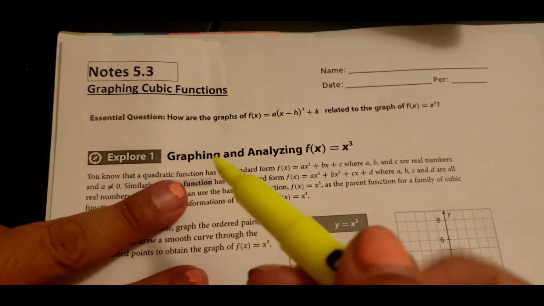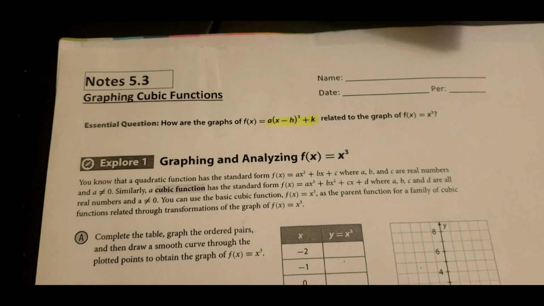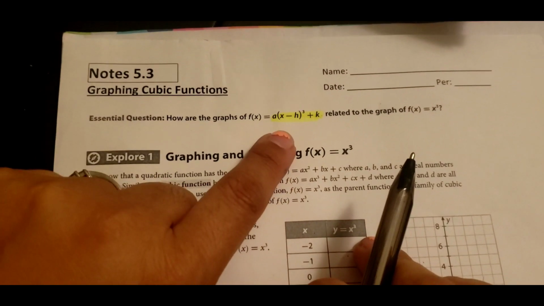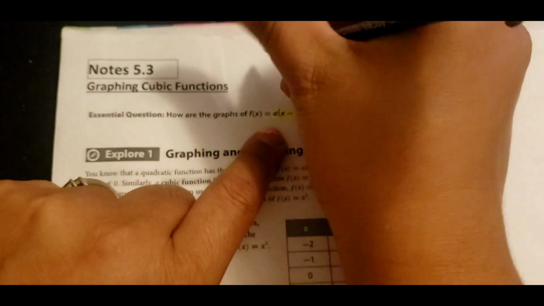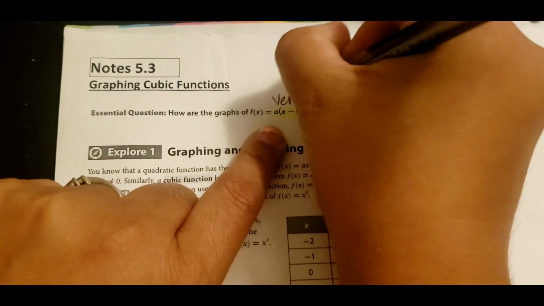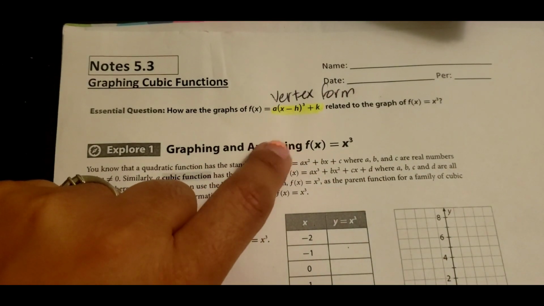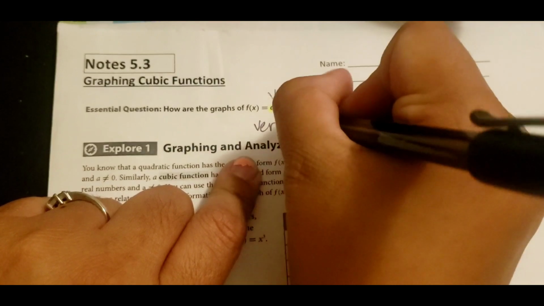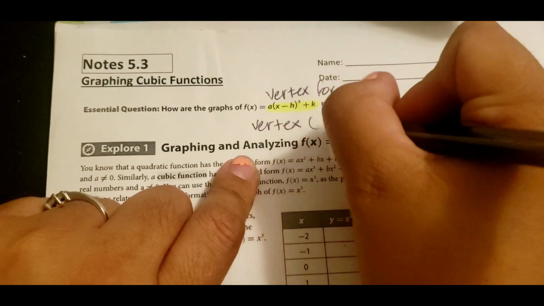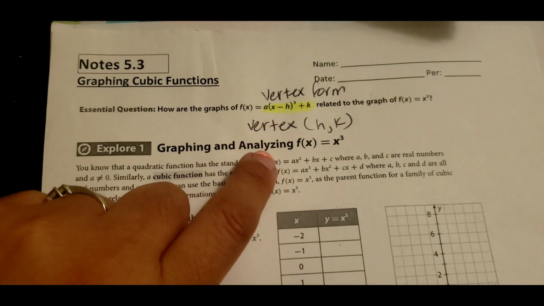All right, a couple things you need to know. You need to know this formula, and please memorize it, okay? It is our cubic function, and it's written in vertex form. Remember that. This is vertex form, and it's our cubic function. And the reason why it's vertex form is because, just like in quadratics, our vertex is (h, k). Okay, so remember that as well.